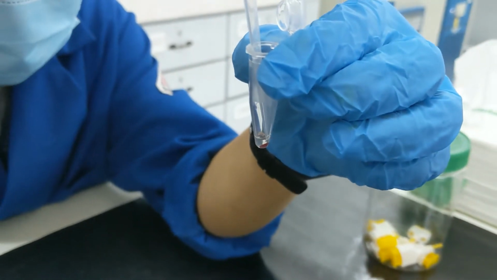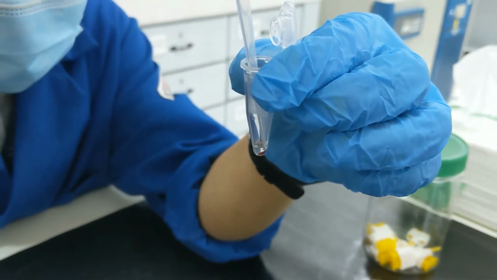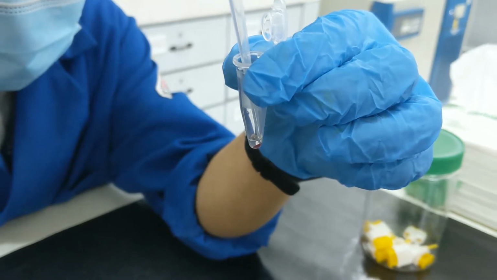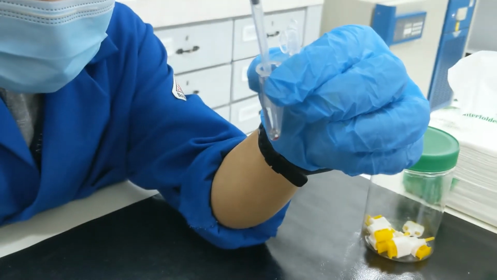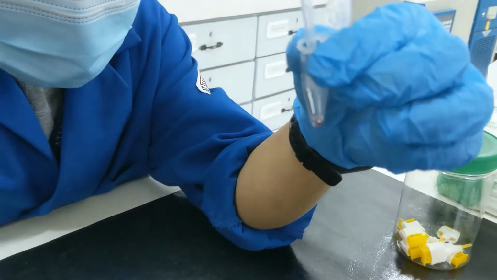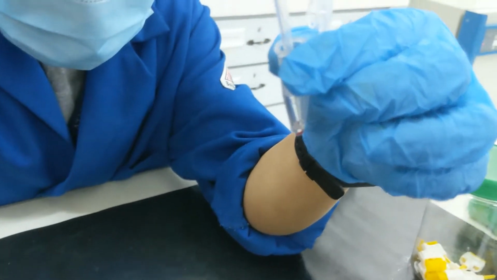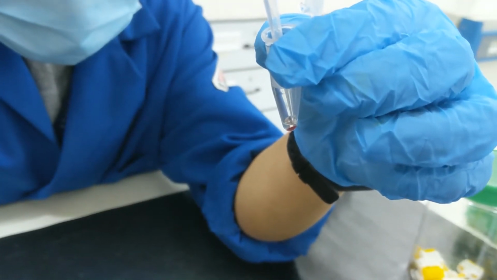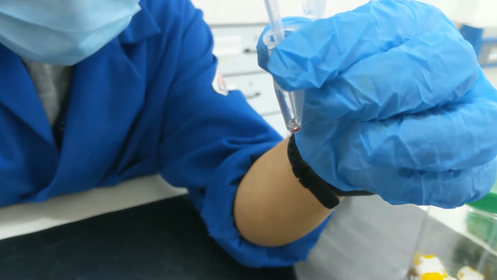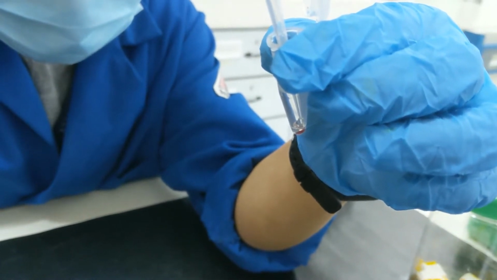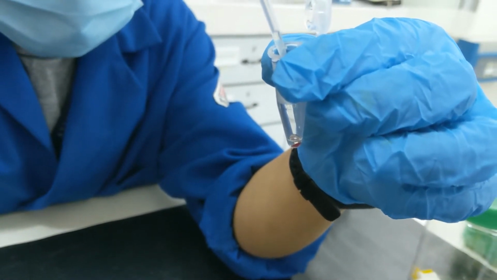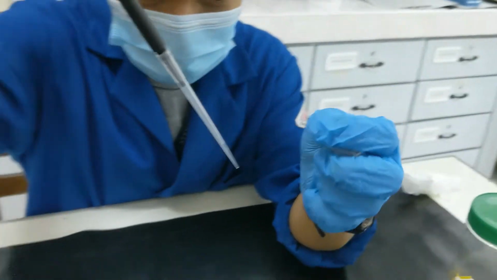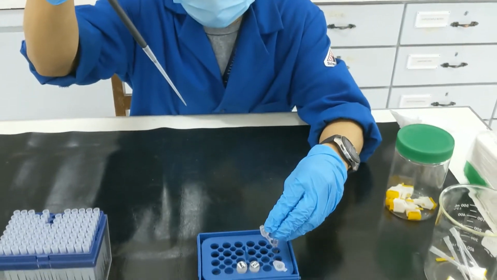So first, we need to aspirate carefully all of the serum from our centrifuge sample, making sure not to disturb the pellet at the bottom. So we will aspirate this and then we are going to transfer this into another microcentrifuge tube. So this is our serum now.